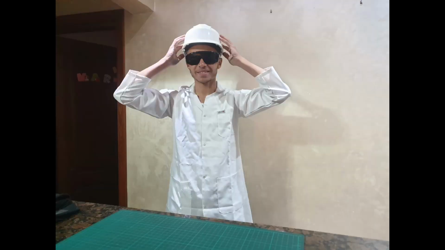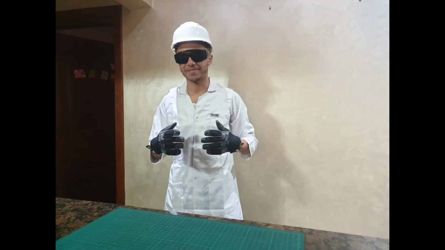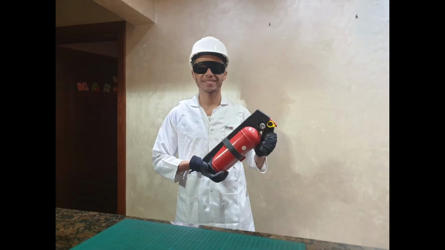The first thing we need is a safe room and enough space to make the experiment. We also need a white lab coat, safety goggles, a helmet, safety gloves, and don't forget the fire extinguisher.